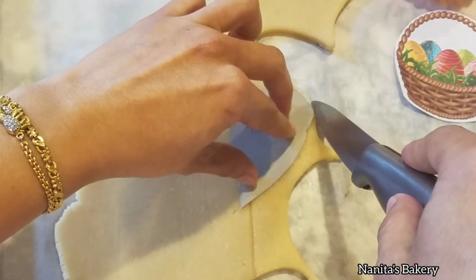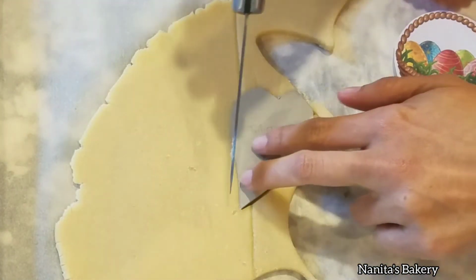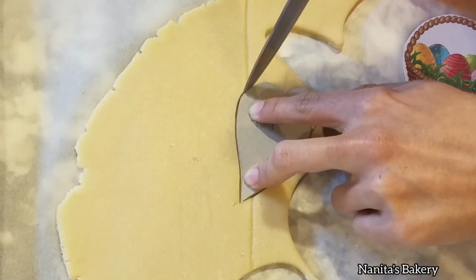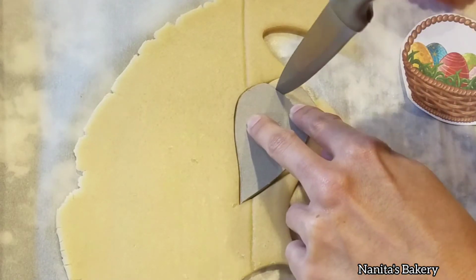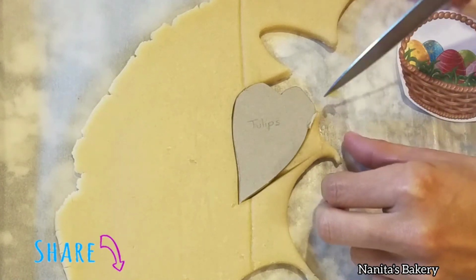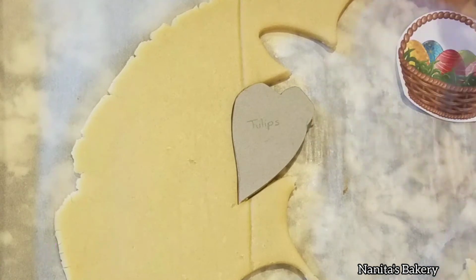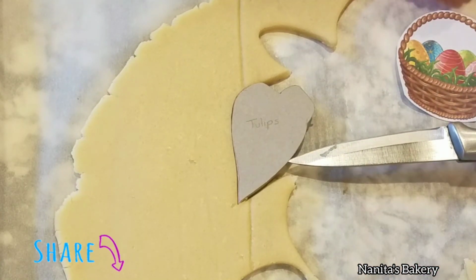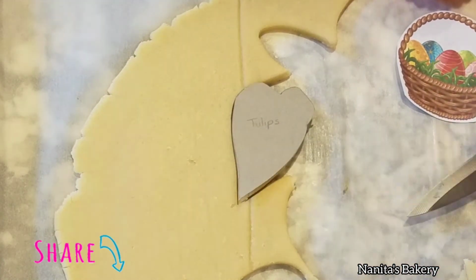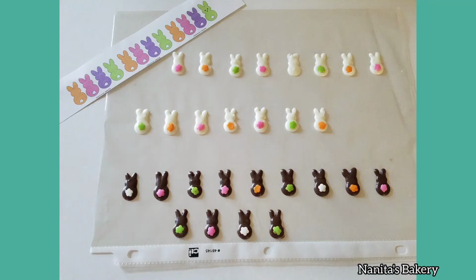At the end of this video, I left the picture of the decorated cookies using this template, and I will also leave a card that shows you how I decorated them. And these are the chocolate transfers. I'll leave the link below to the video where I show you how I made them.